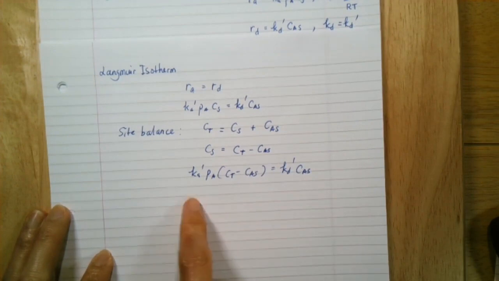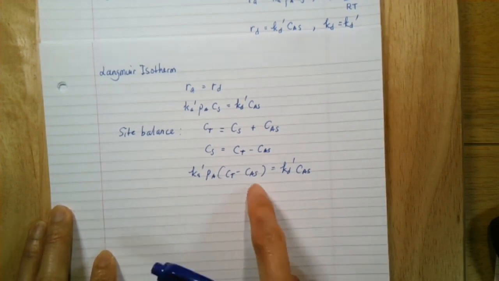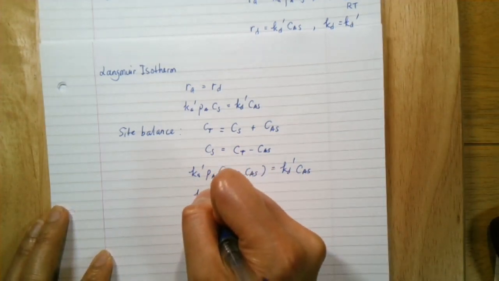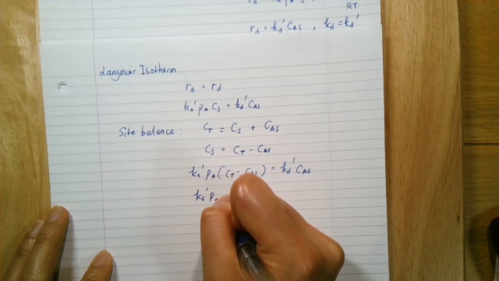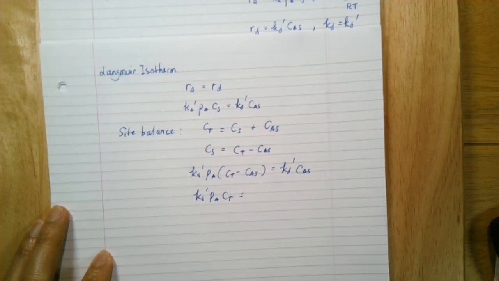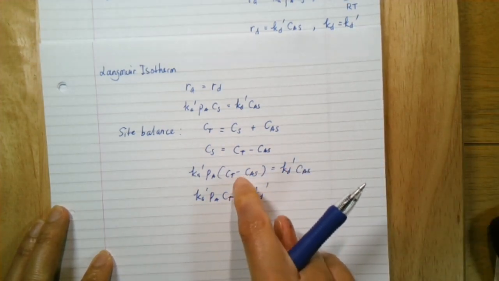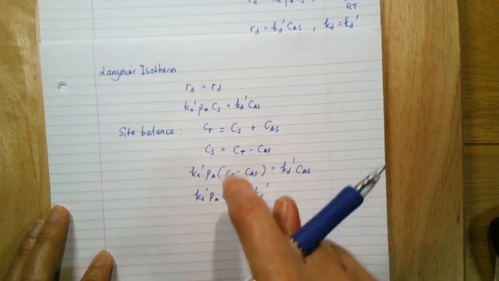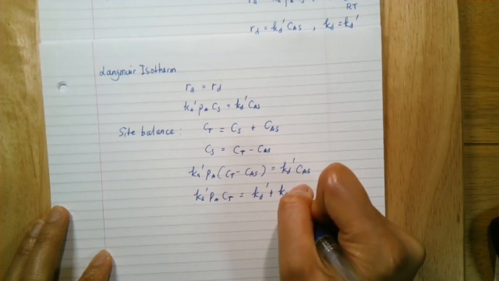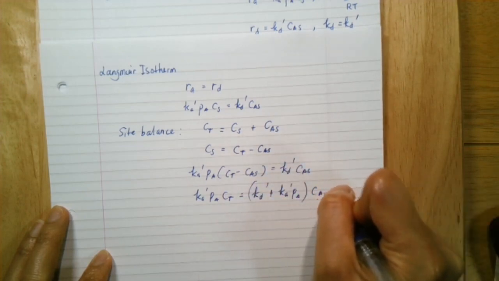So now I will rearrange that so that all CS are on one side. So I'll have Ka prime, Kpa Ct, and I will move the CS to the right hand side. So I have Kd prime, and then this is minus here, so this will become positive when I move it to the other side. So I'll have plus Ka prime Pa, all of this multiplied by CAS.